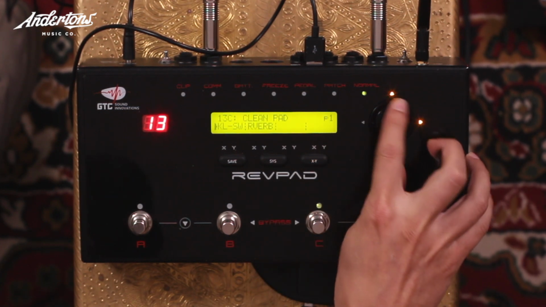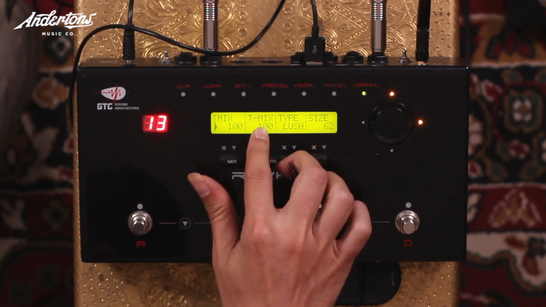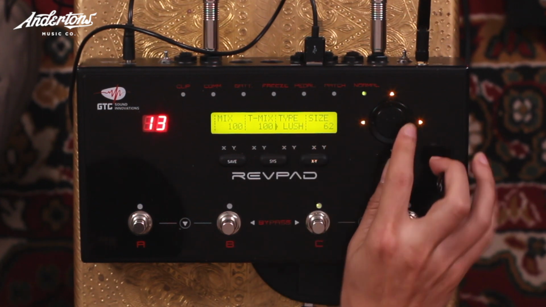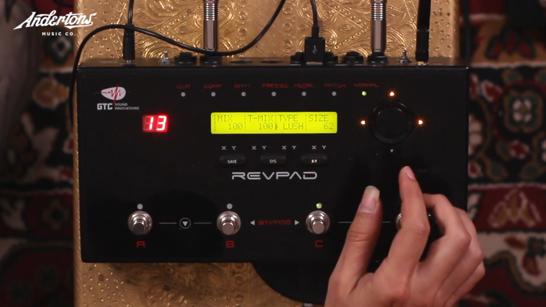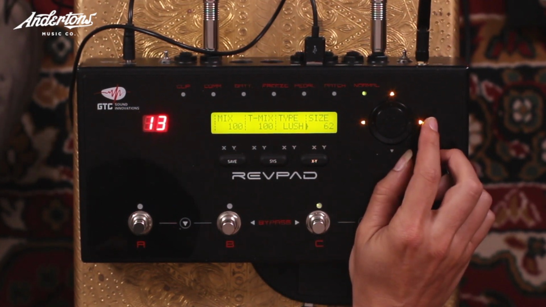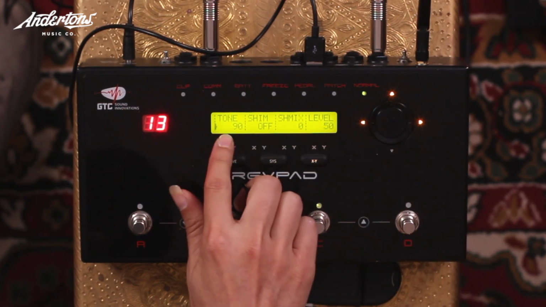So if we go to reverb, for instance, again we have the mix, which is set to 100, so it doesn't matter if I'm off the pad or on the pad. It's always on. And the type, which I can choose between different types. Lush. It is quite lush. And then the size, and you go to the next page. You got the tone, shimmer.